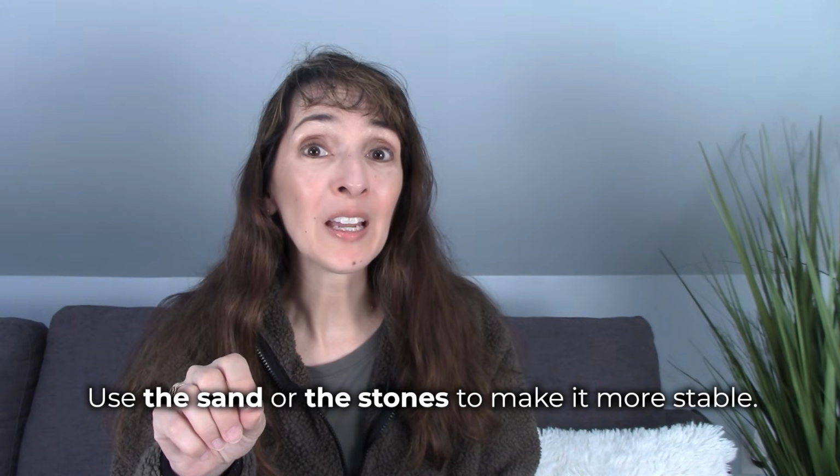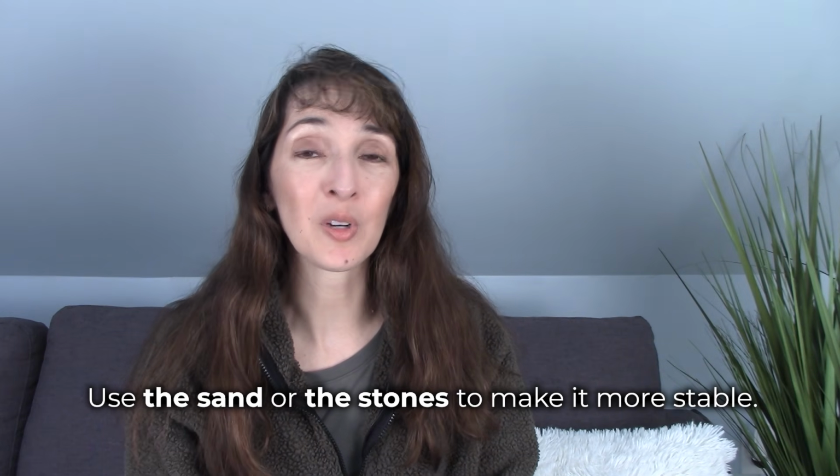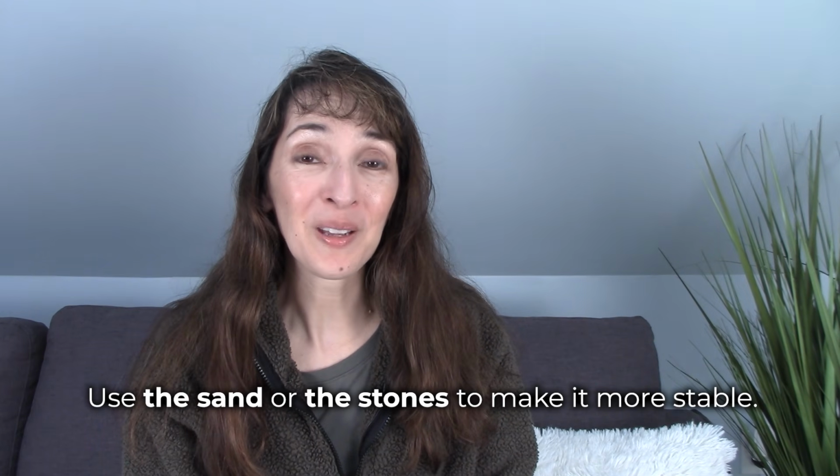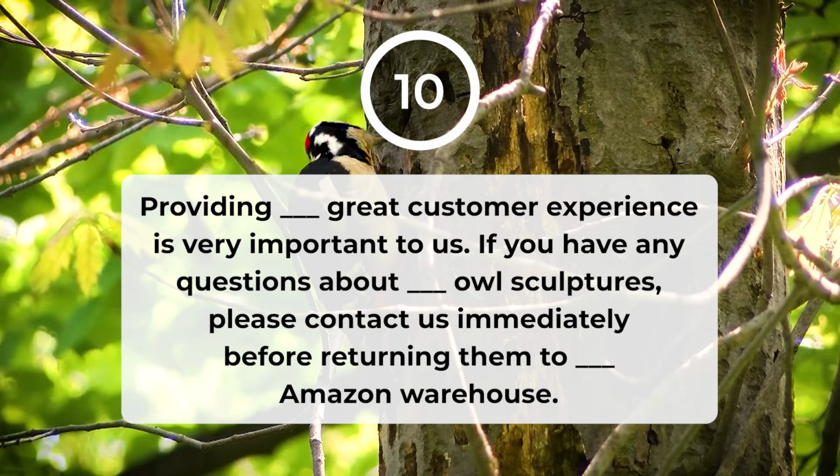If the company had provided sand and stones, how would the instructions have changed? They would have said, use the sand or the stones to make it more stable. Specific. Get it? Now I'm going to show you a couple of sentences from their customer service commitment, and I want you to guess which articles they used. Then I'll read the answers.